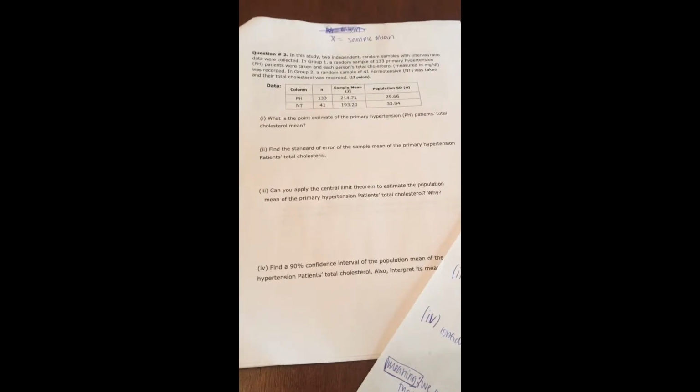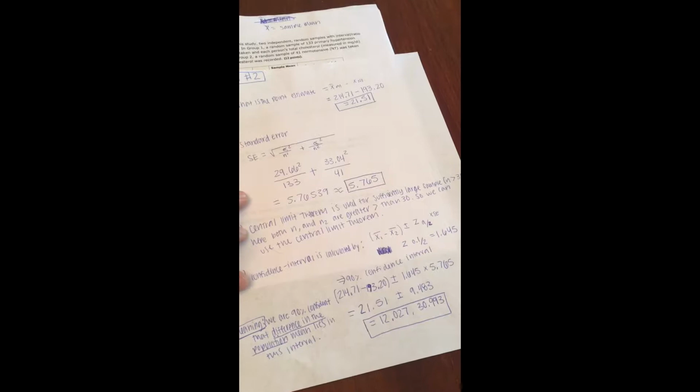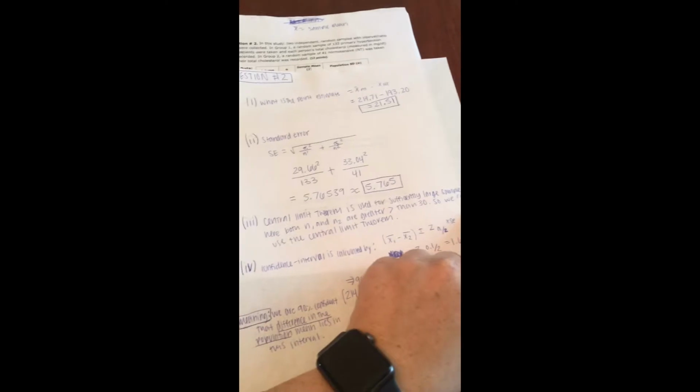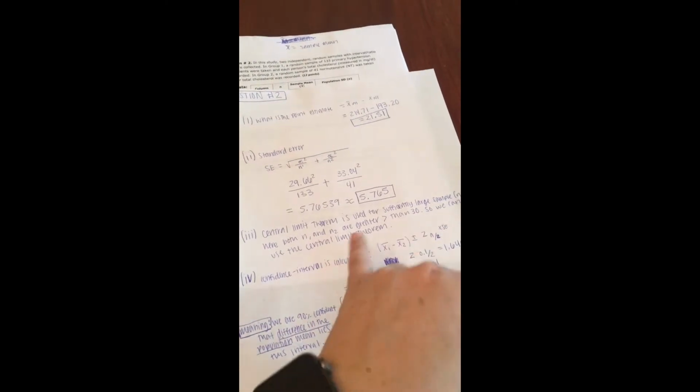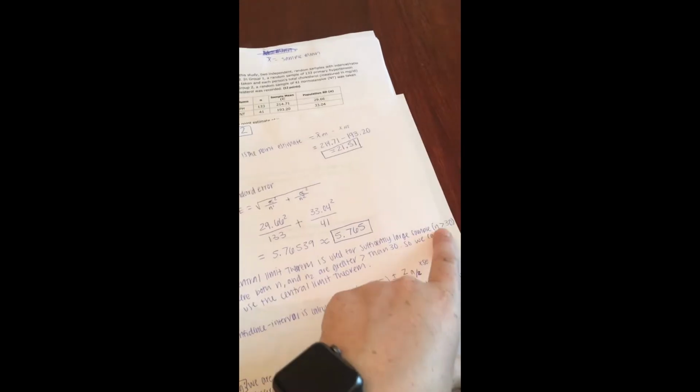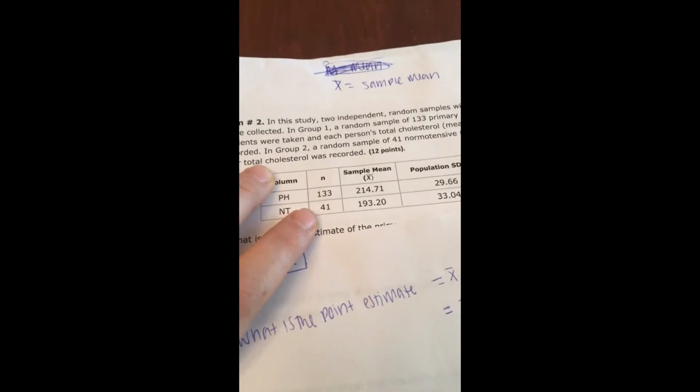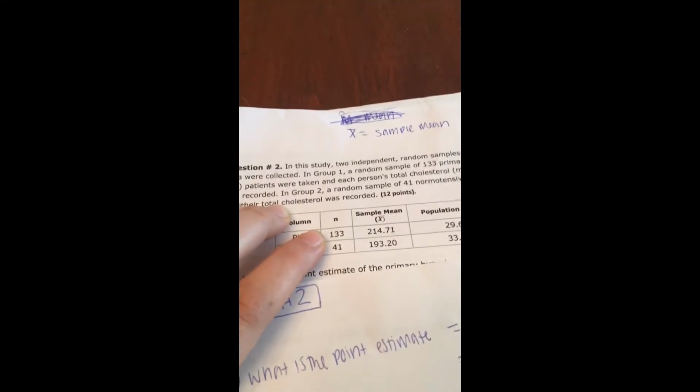can you apply the central limit theorem to estimate the population mean in the primary hypertension patients to low cholesterol? Okay, so yes, you can. And the way that I figured that out is that basically the central limit theorem is used for significantly large samples. So we do know that if it's larger than 30, we can use the central limit theorem. So if it's larger than 30, you're using your sample size here. So we can determine that 41 is larger than 30 and 133 is larger than 30. So we definitely can use the central limit theorem.